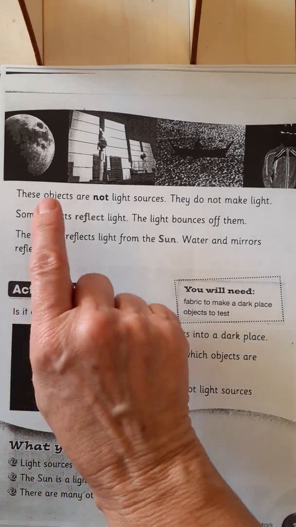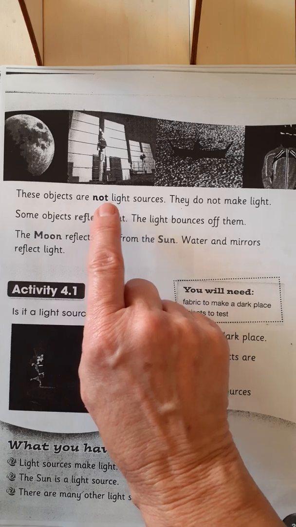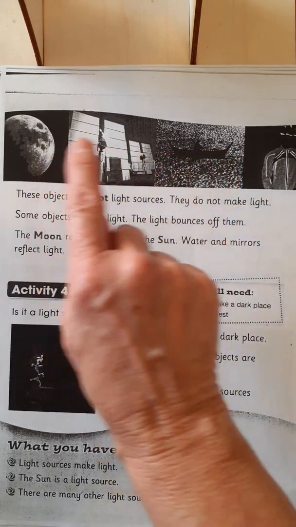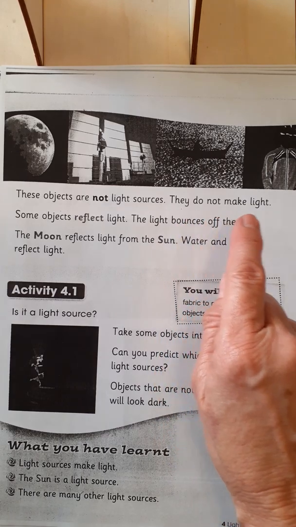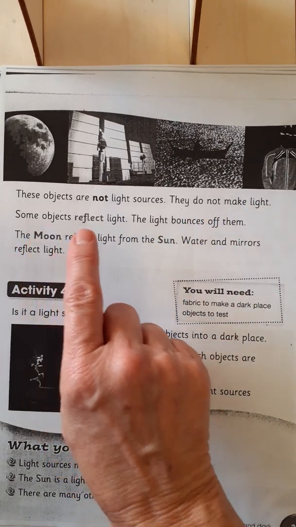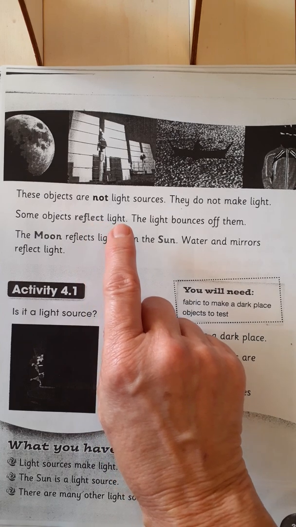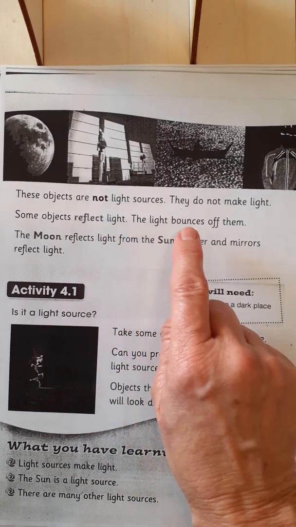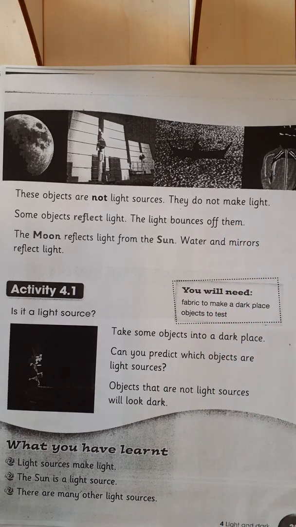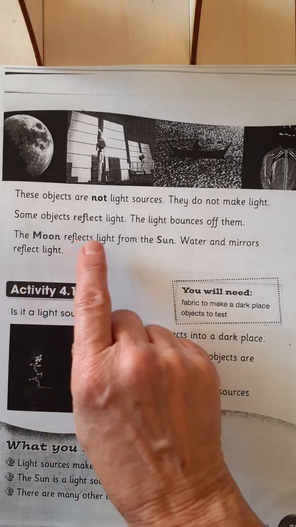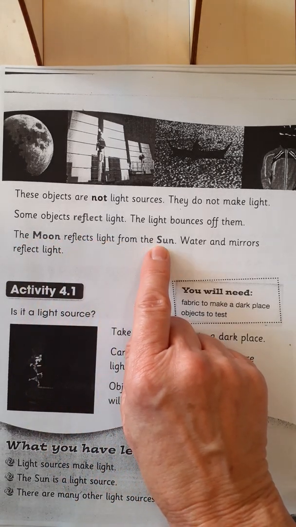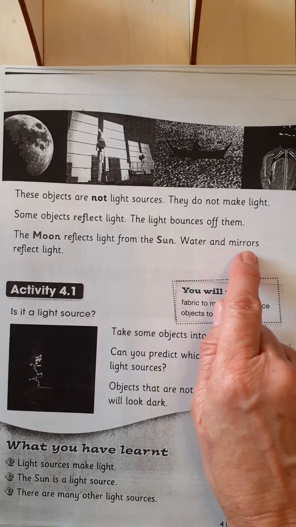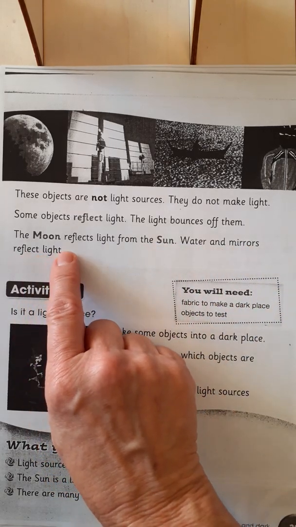Okay, let's read this one more time. These objects are not light sources. These ones here. Okay? They do not make light. Some objects reflect light. That means the light bounces off them. Just like here when I told you the sun's rays hit the earth, and they bounce then off back into space. Okay, the moon reflects light from the sun. Okay, water and mirrors reflect light.